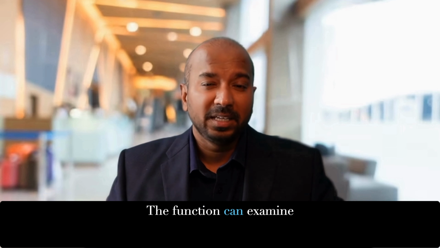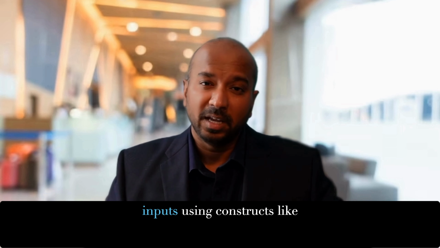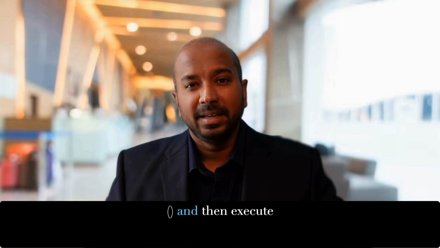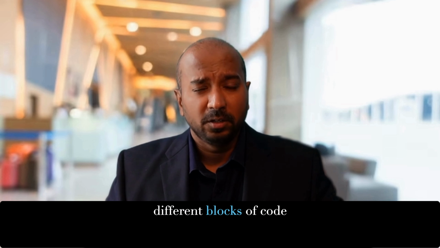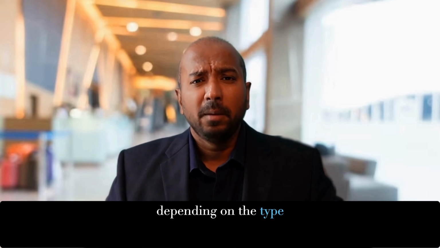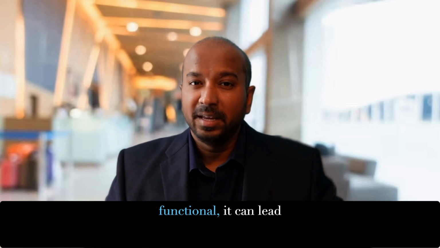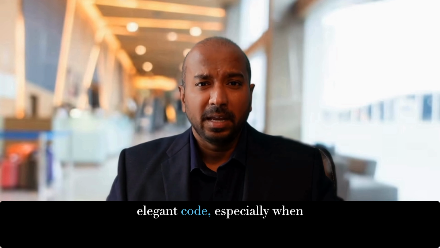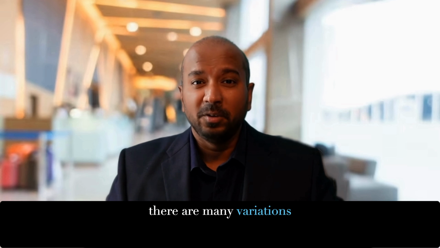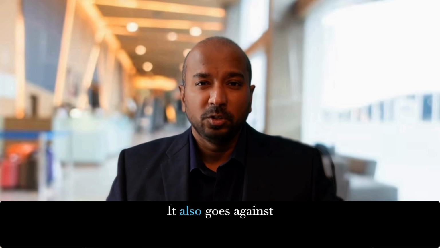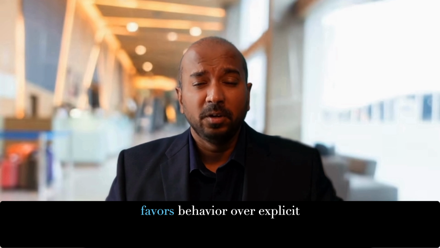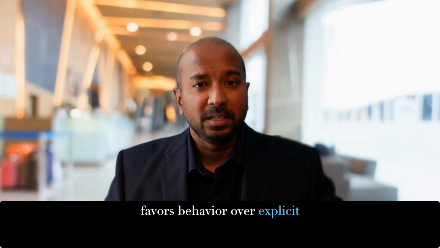The function can examine the types of its inputs using constructs like isinstance or type, and then execute different blocks of code depending on the type of the arguments received. While this approach is functional, it can lead to verbose and less elegant code, especially when there are many variations to support. It also goes against the spirit of duck typing in Python, which favors behavior over explicit type checking.